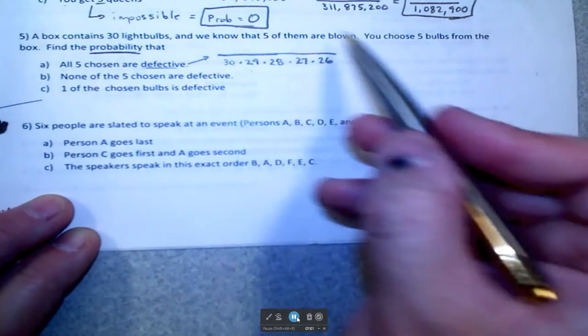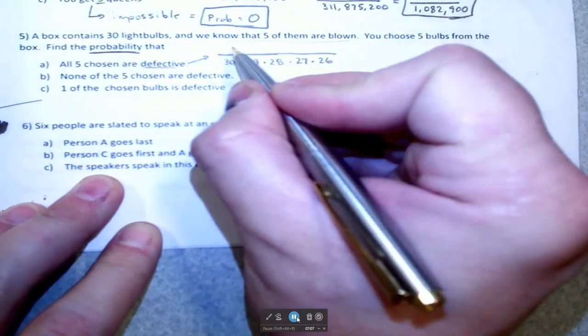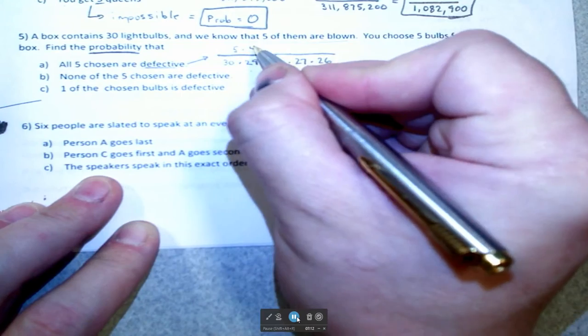What are we picking from? We're not picking from all light bulbs. We're only picking from what? The defective light bulbs, the blown light bulbs. Okay? So, my first choice, how many blown light bulbs are there? There are 5. When I go back to the box, my second choice, there are 4.